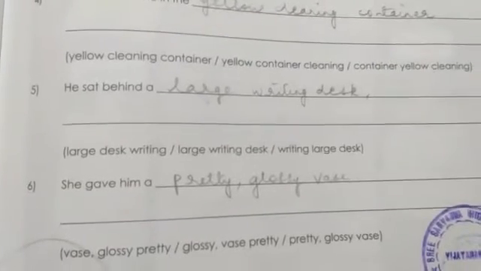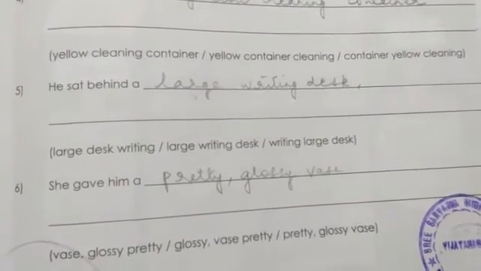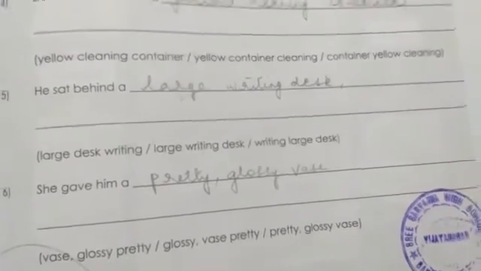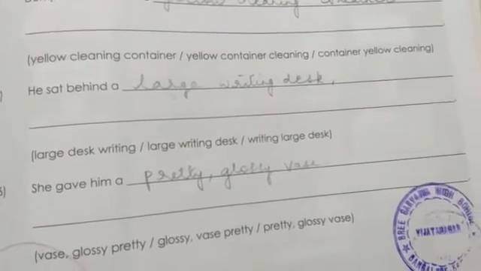The sixth one. She gave him a pretty glossy vase. Okay, what did she give him? She gave him a pretty glossy vase. Okay, this is how you write the order of the adjectives.